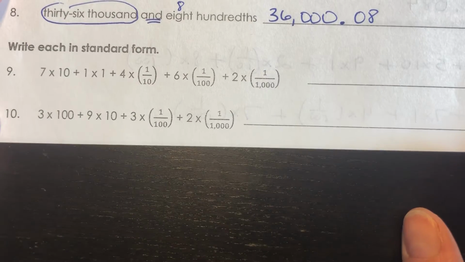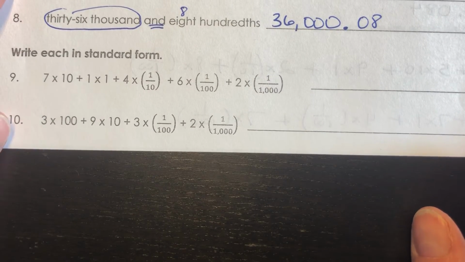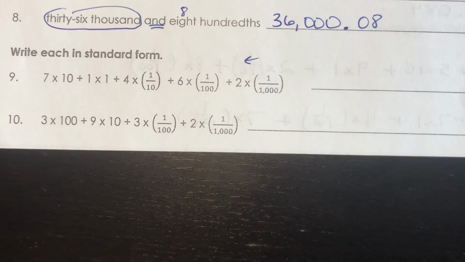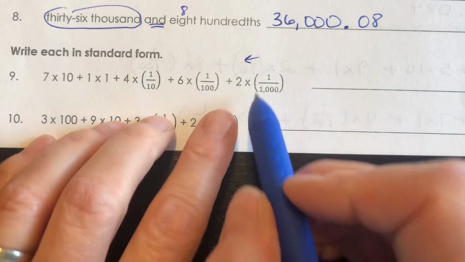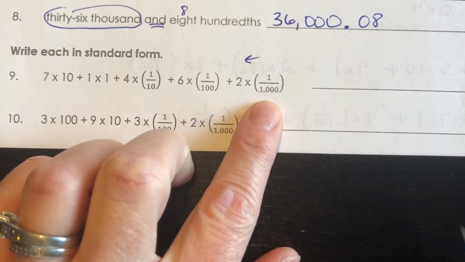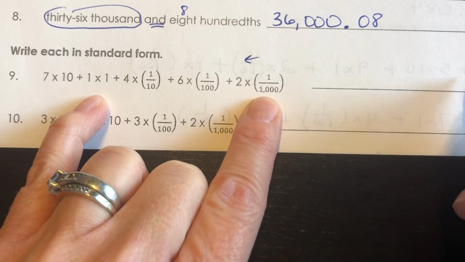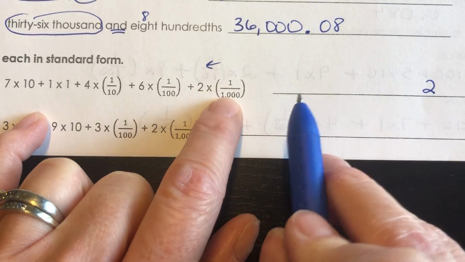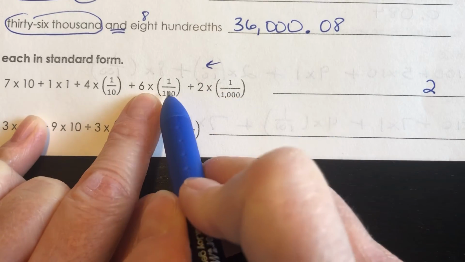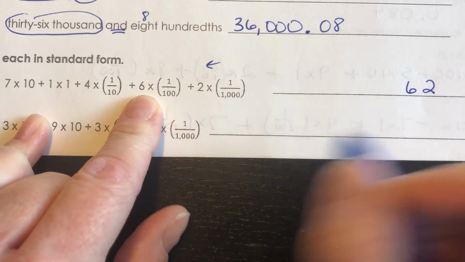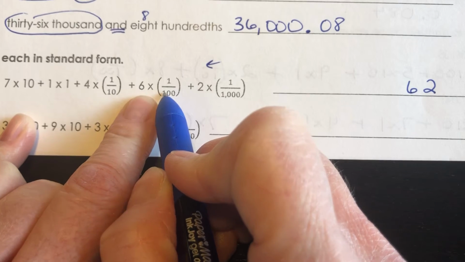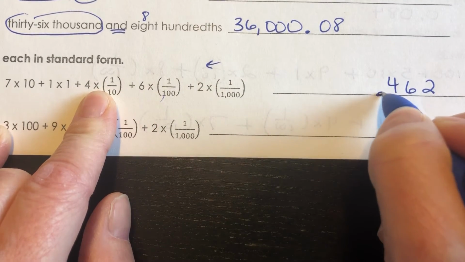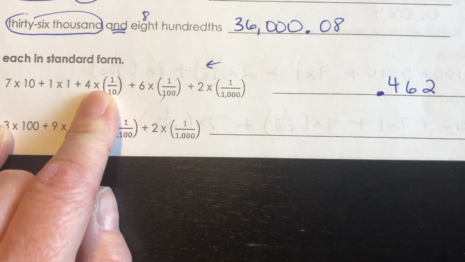Last little set here, write each number in standard form. So this was where I asked you to start and go from right to left, starting with the lowest place. So I see 2 times 1,000. I'm going to go ahead and put a 2 in the thousandths place. And now I know that the next one over from the thousandths place is the hundredths place. And I see that there is 6 times 100, so I'm going to write that. And the next one over from the hundredths place would be the tenths place, and there's a 4. In front of the tenths place, I need that decimal so that that 4 is in the tenths place.